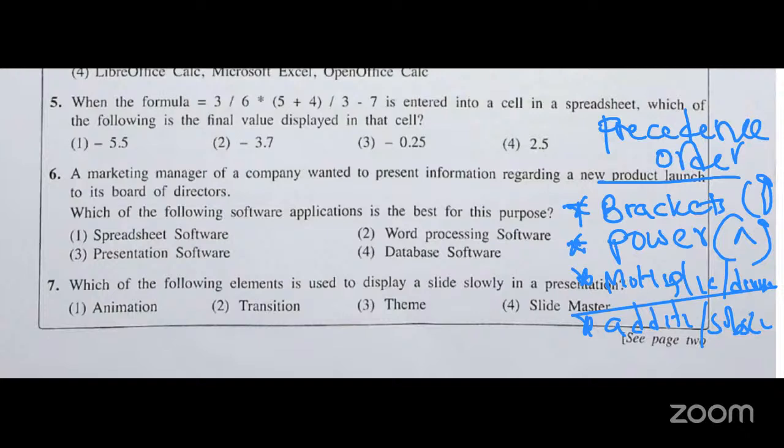So kids, now there is a problem. What if both multiplication and division are available? How to solve it? If multiplication and division are both available, the priority goes from left to right. So what is available on the left, you do it first, then you go to the right side. That's the order you should follow, kids.